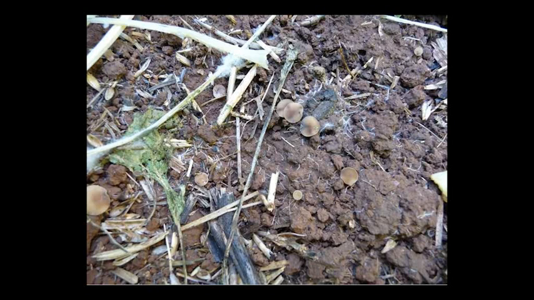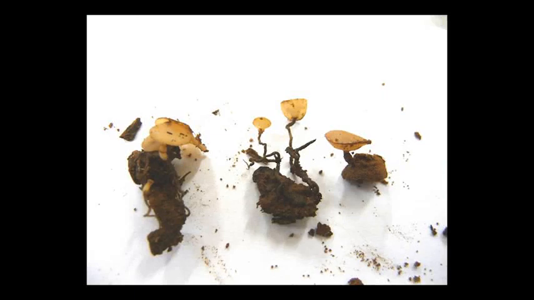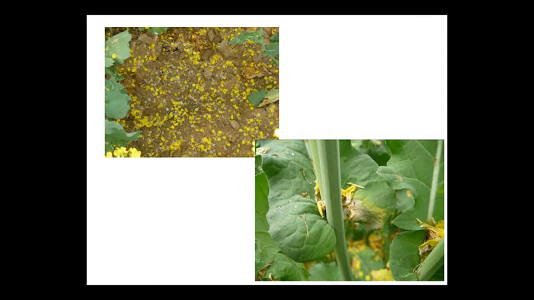So these are photos Kurt got last year. Here's the little apothecia, the little mushrooms germinating in the soil. You can see on this projector, there's the sclerotia which have germinated and formed the little mushrooms. There's a petal fall from a rainfall event. Petals have got stuck in the leaf axil there, and you can see the infection coming out to the leaf.